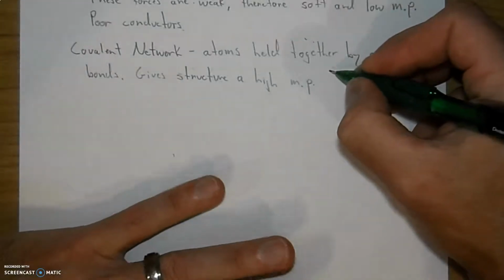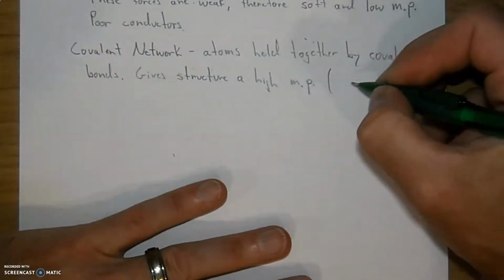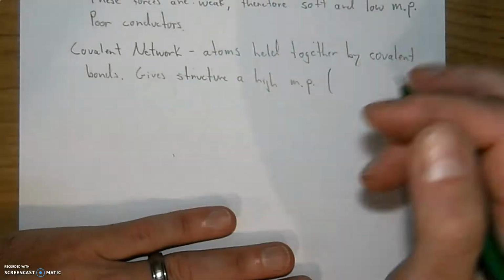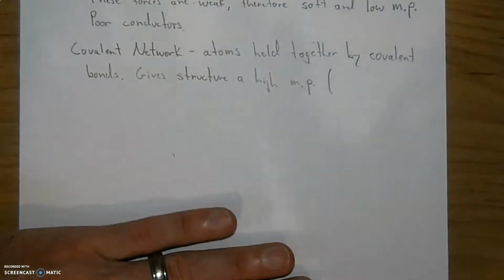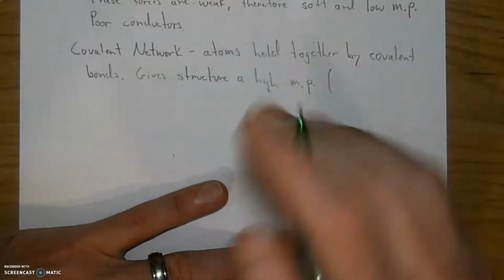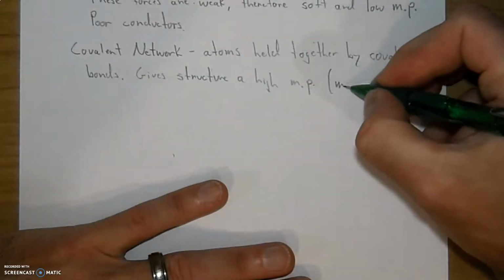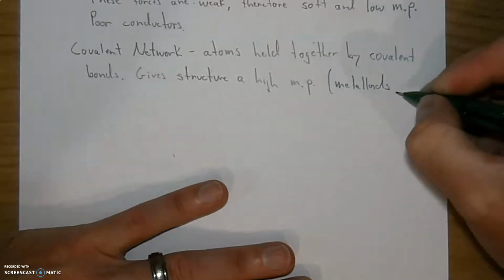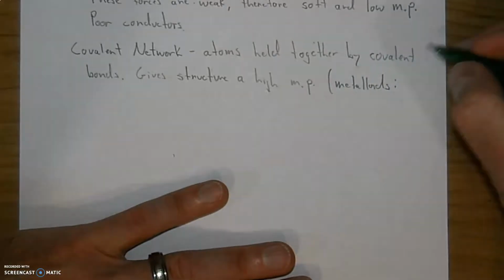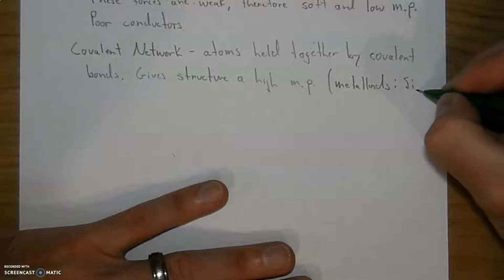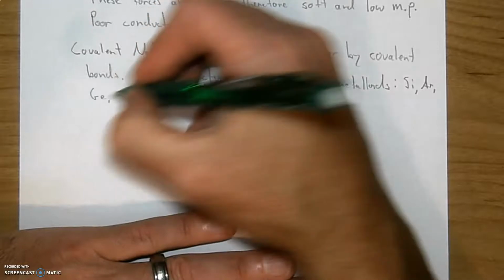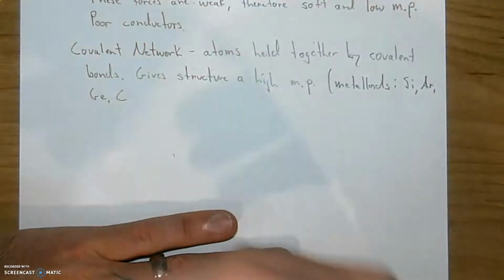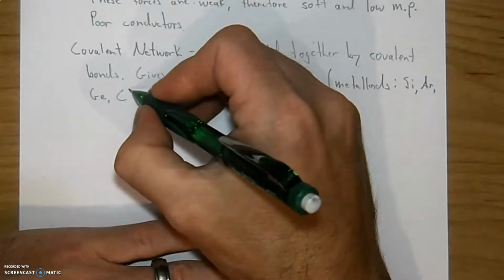The atoms you typically find are going to be in the metalloids, so they're not metals. They're typically just a few different atoms that are in here, but many times you're going to have metalloids in there. So examples of that would be silicon, arsenic, sometimes germanium, and actually even carbon, even though it's not considered to be a metalloid, but that's very common.